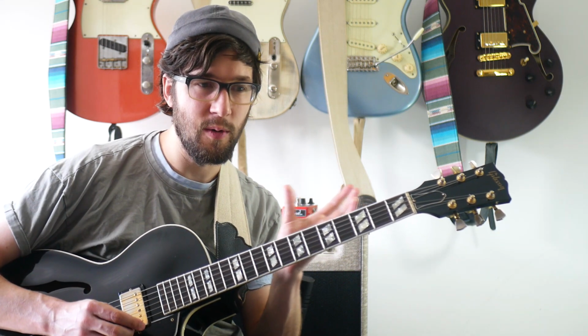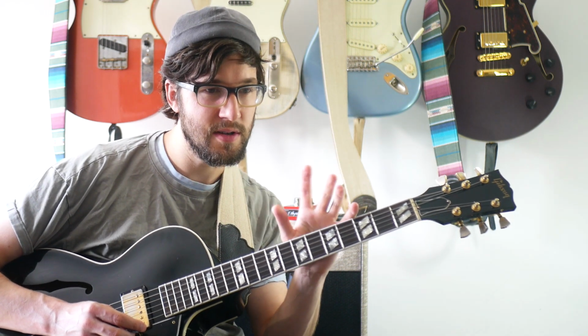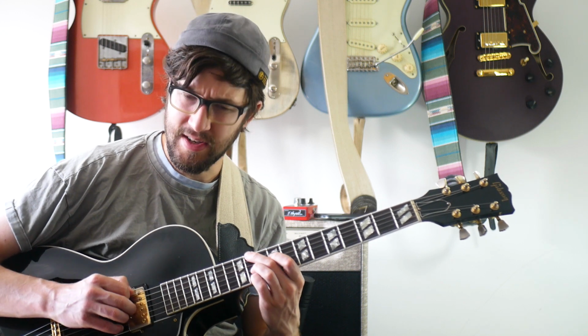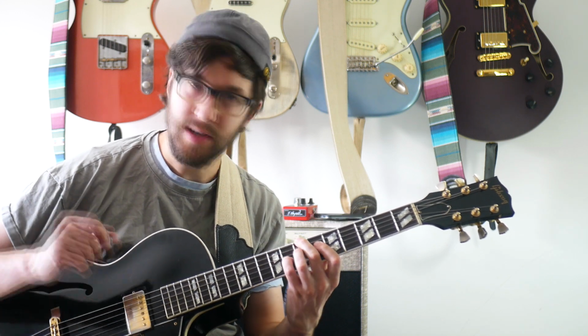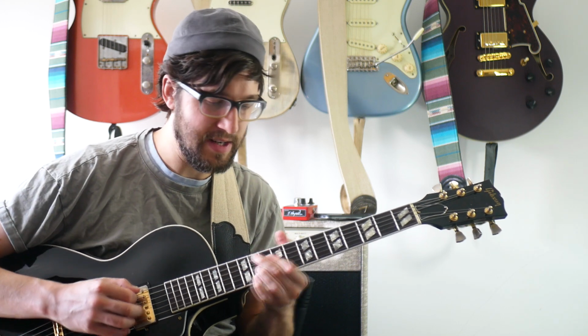Basically just 2-5-1s, then resolving into G major, some 2-5-1s, resolving into C major, and then this touching into the E minor, and then back to C major.